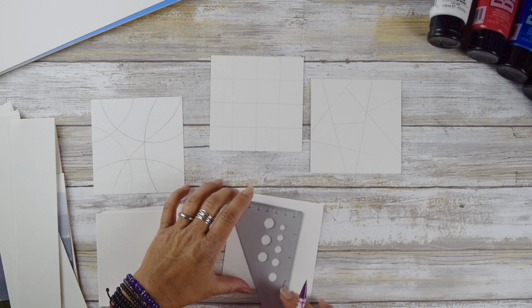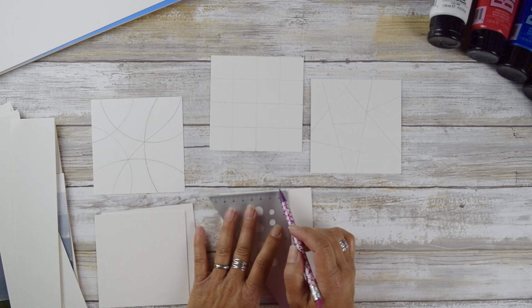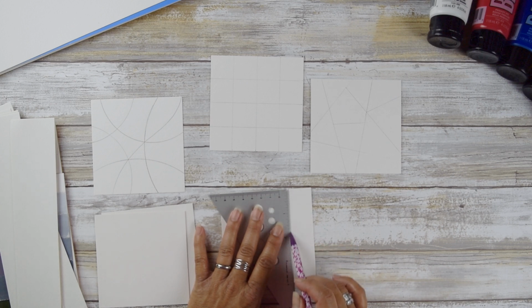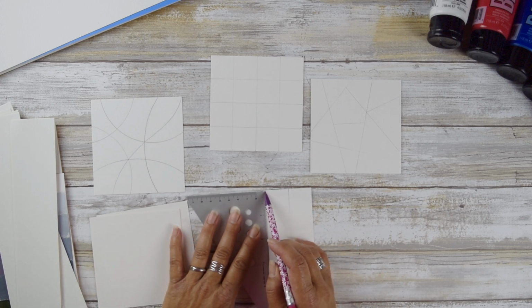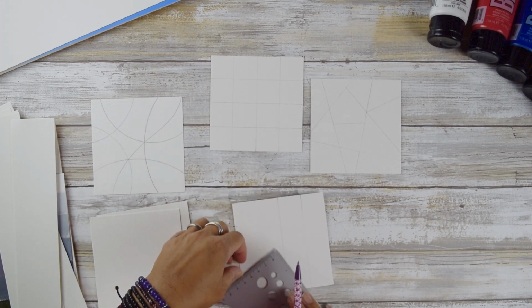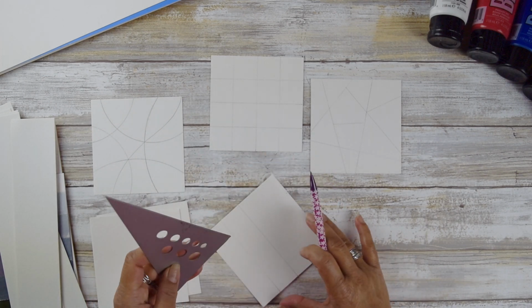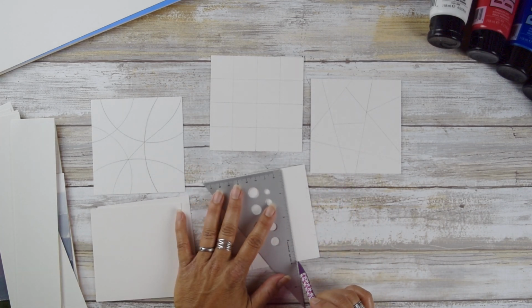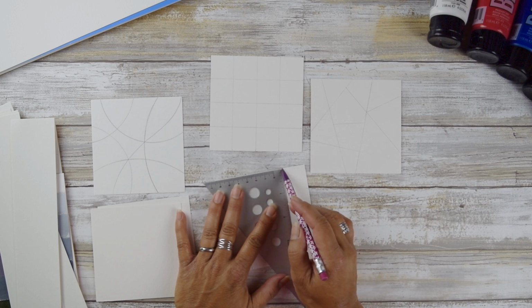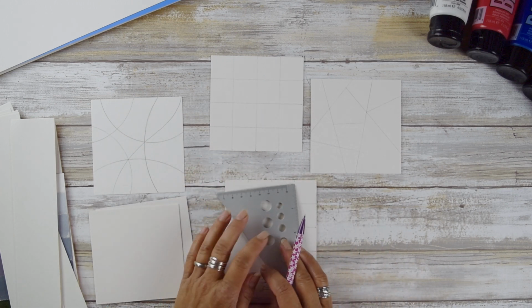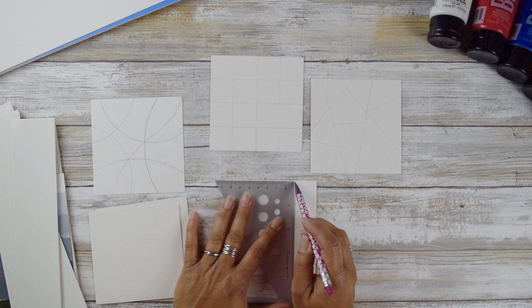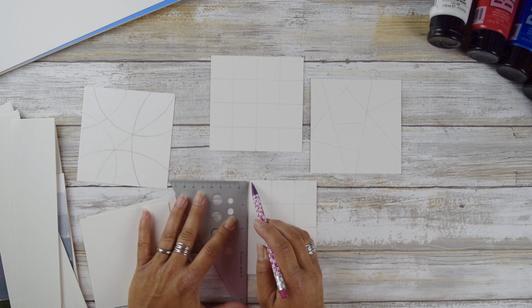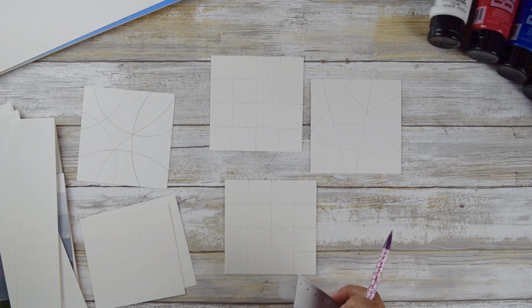And then again, remember we line up the edge of the triangle to the edge of the paper and just start to draw lines down. And rotate it and do the same for the other side. And this will give you an instant grid to work from.